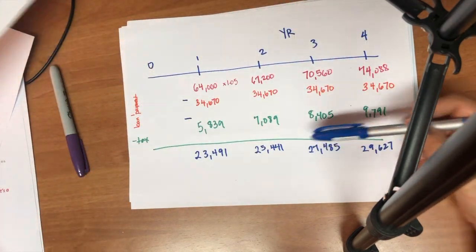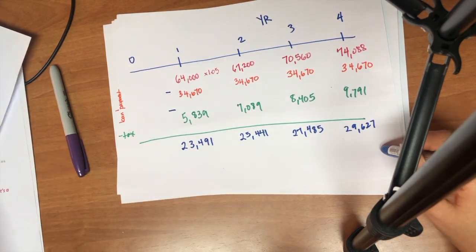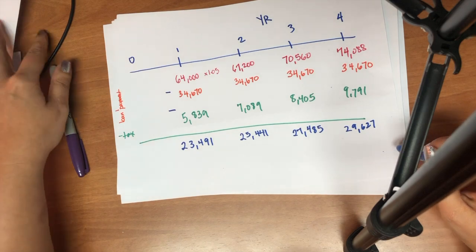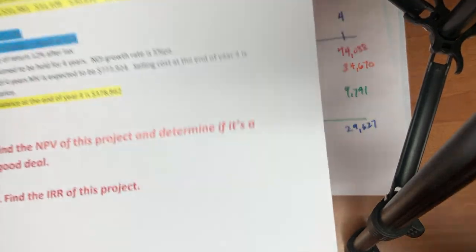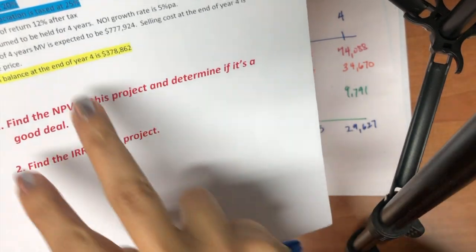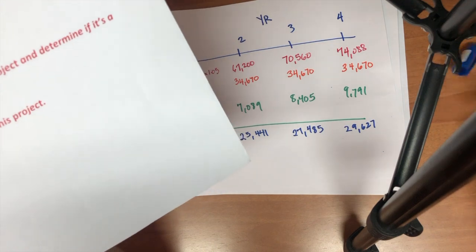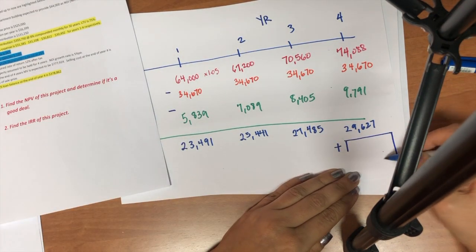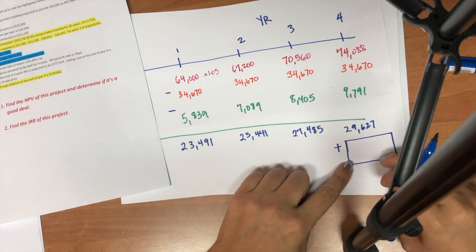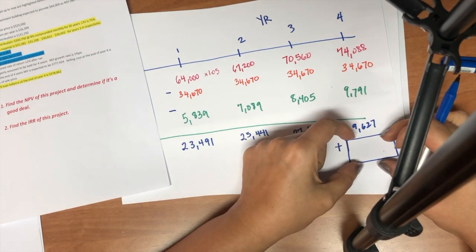We can do that, but there's one component missing, which is the sale. It tells us in this project that he wants to hold this property only for 4 years, and then he plans to sell it. And he gives us here the sale price. So I have to add one more thing before I can discount, which is the after-tax cash flow. So we will do that now separately and then put this number over here.